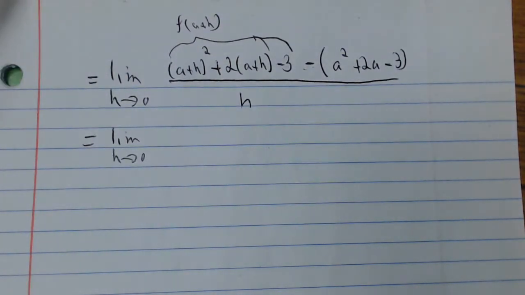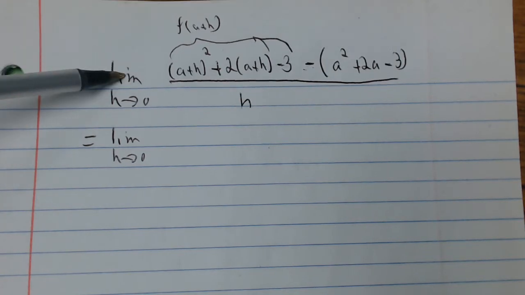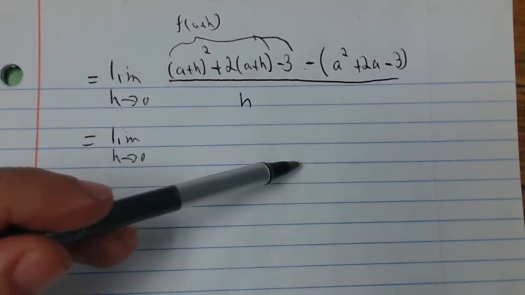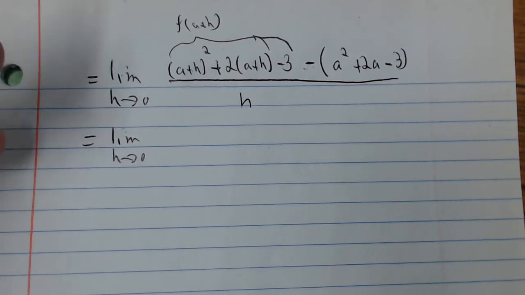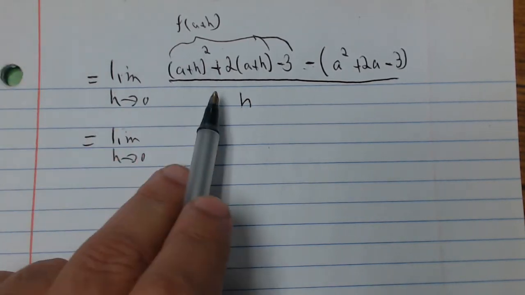And let me make a comment here. I know some of you are already forgetting this. Remember what I said: don't forget to include the limit in every step. The only time you could remove the limit is once you use direct substitution, if we could even directly substitute. So let's simplify this.